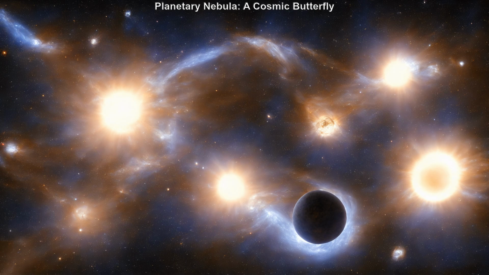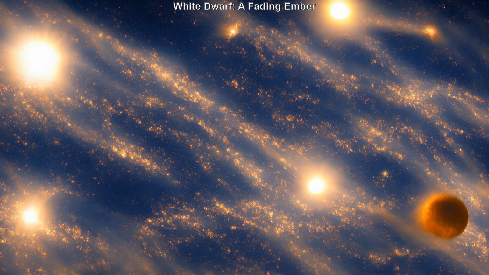After the red giant phase, the Sun will shed its outer layers, forming a beautiful planetary nebula. This ejected material will enrich the interstellar medium. The Sun's core will eventually collapse into a white dwarf, a small, dense, and extremely hot remnant that will slowly cool over trillions of years.